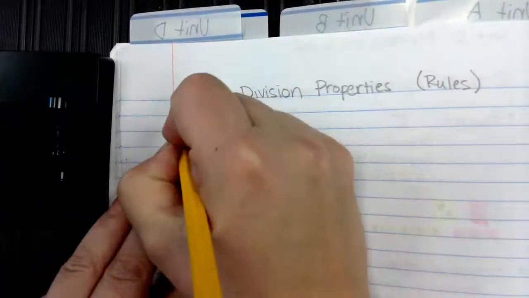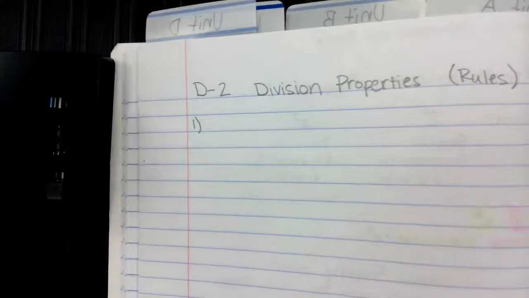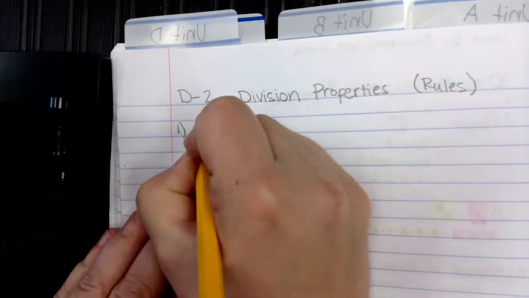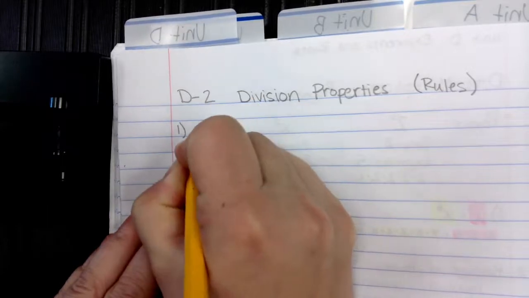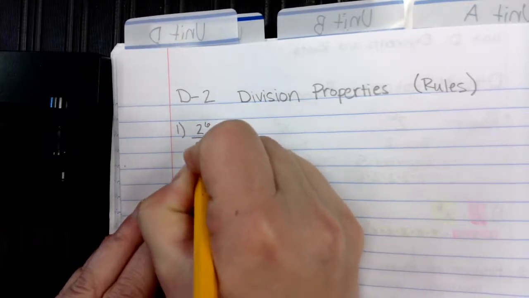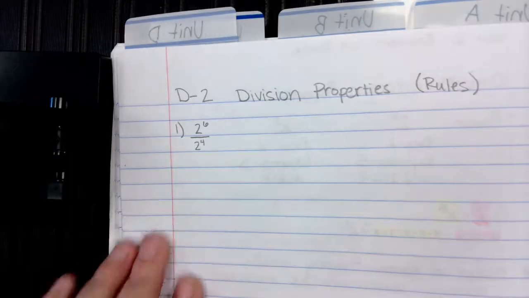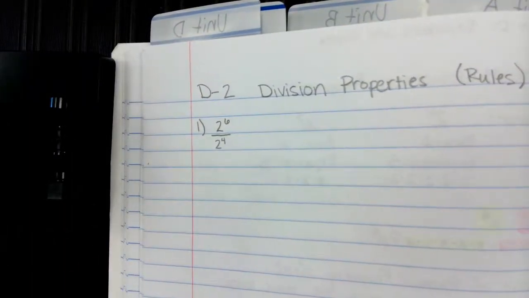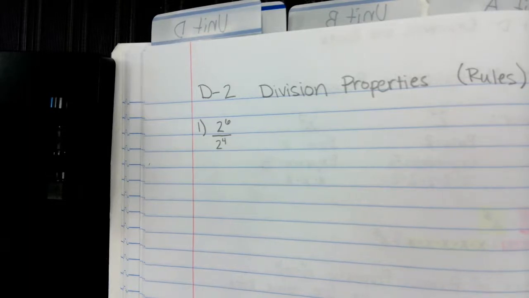For division, we're going to use that fraction line. So we're going to have 2 to the 6th power over 2 to the 4th power. Now, without actually evaluating that, without actually doing 2 times 2 times 2 times 2 to get that 64, let's write out the meaning behind this.